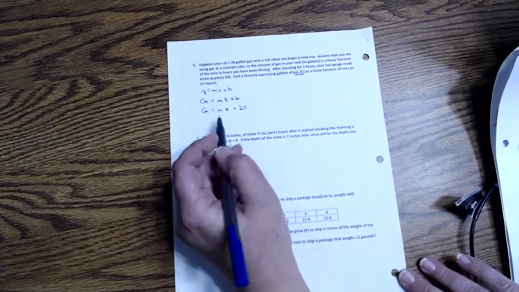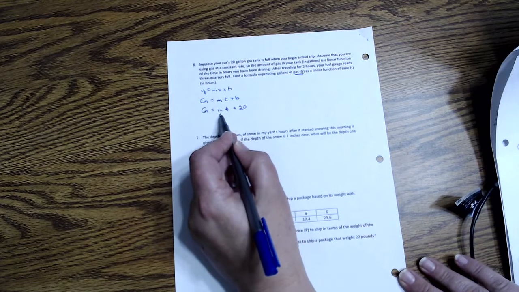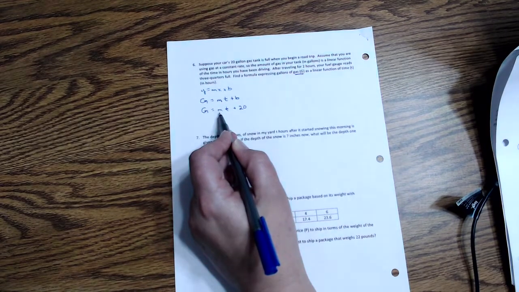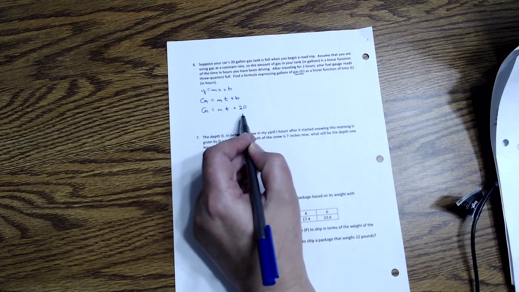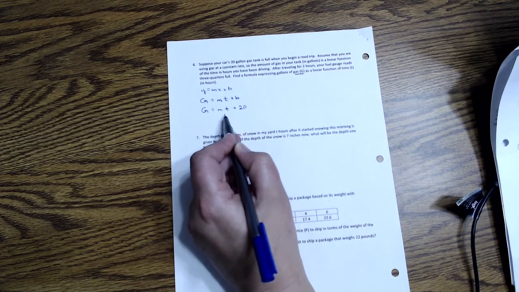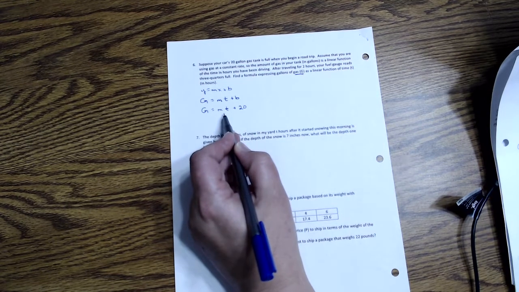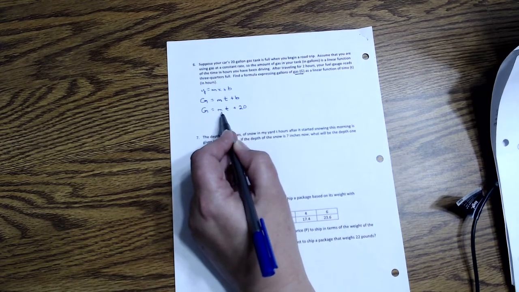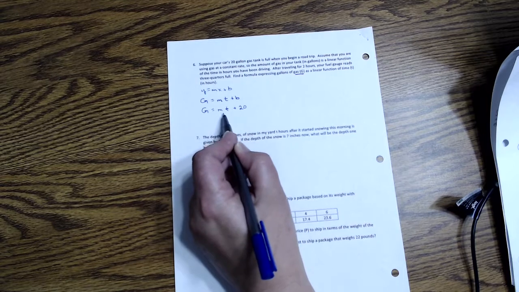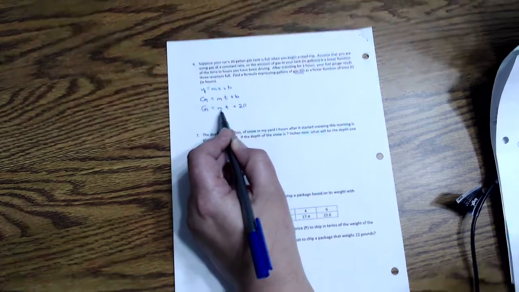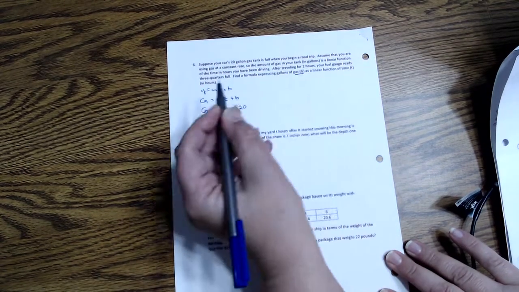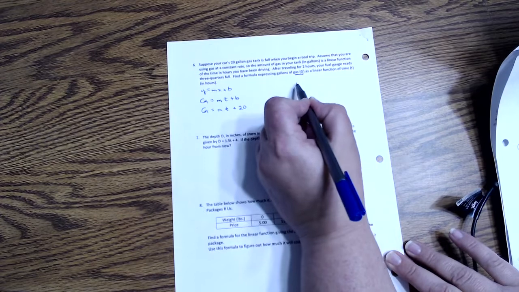Okay, so now we need the rate. We have to pause for a second and think about this. What happens to your gas tank as you drive? The gas goes away, right? As far as in your tank, the gas gets used up, burns up so that you can move. So in this problem, this rate is going to be negative. And what we're going to do is make a little XYT chart.